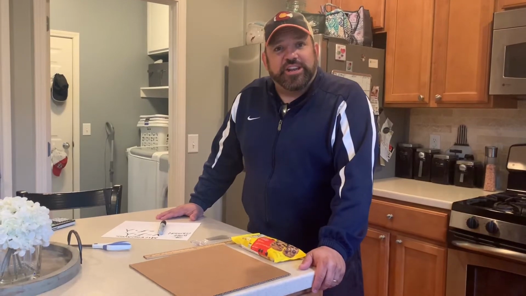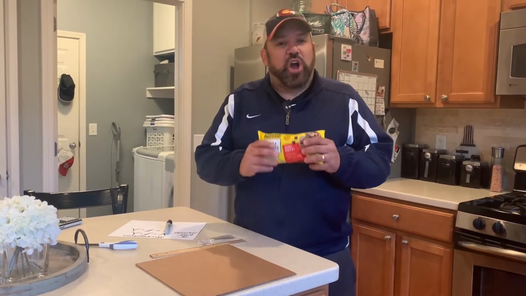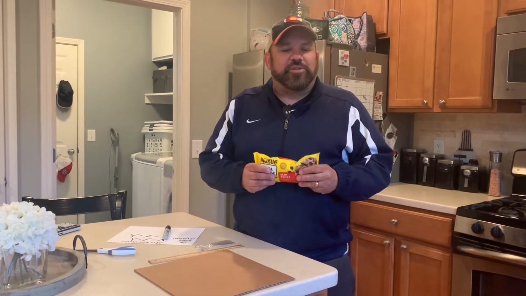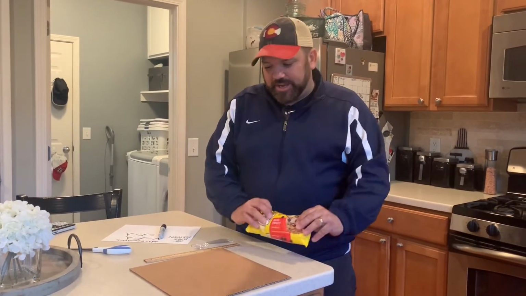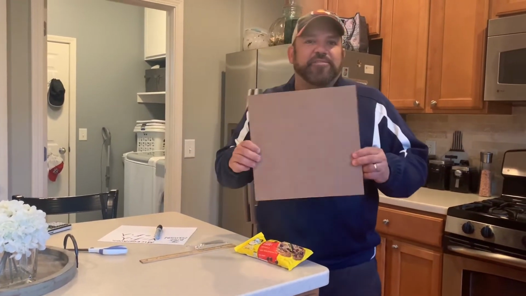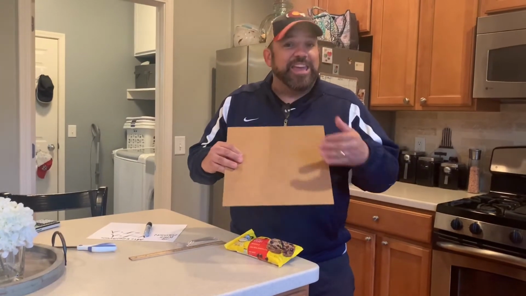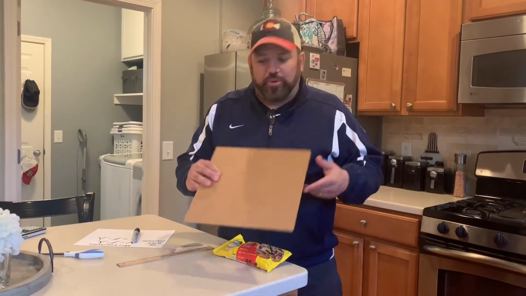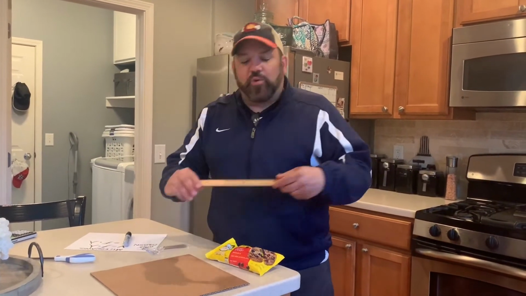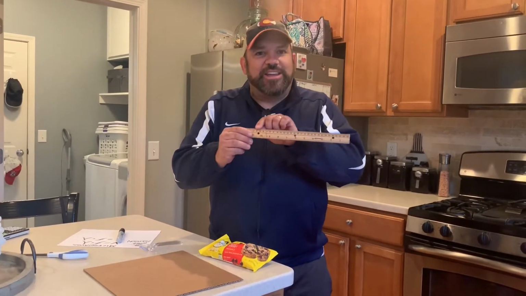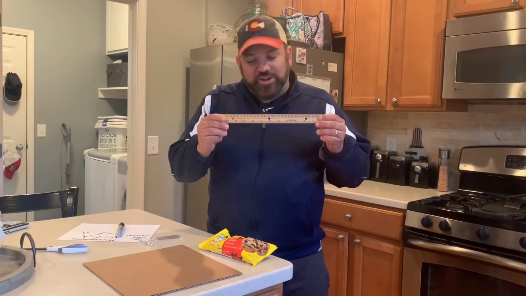To do this, you're going to need a few things. You're going to need some chocolate chips. Maybe not a full bag, but certainly at least half of a bag of chocolate chips. You're going to need a piece of cardboard. Doesn't need to be quite this big. If it's the same size as a sheet of paper, you'll be fine. You're going to need a ruler, and that ruler is going to need to measure in centimeters, all right? So you need a ruler.